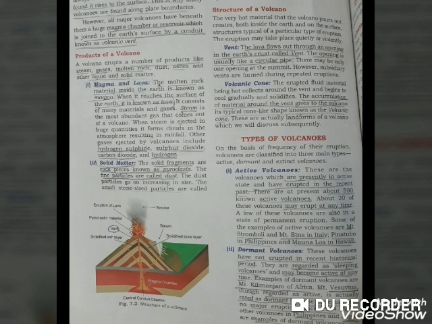At present, there are about 500 known active volcanoes which can erupt at any time. And they've given you some examples here: Mount Stromboli and Mount Etna in Italy. They have got a volcano in Philippines and Mauna Loa in Hawaii. Then we come to dormant volcanoes. Now these are the volcanoes which have erupted in the past, and they have all possibility of erupting again anytime. So they are called sleeping volcanoes.